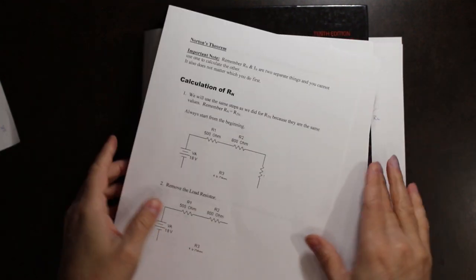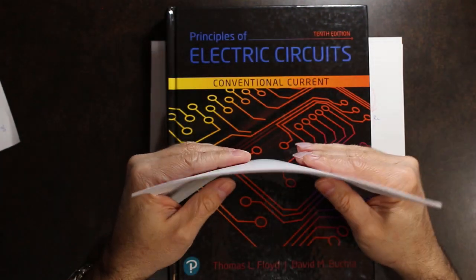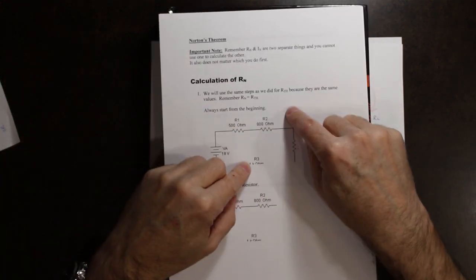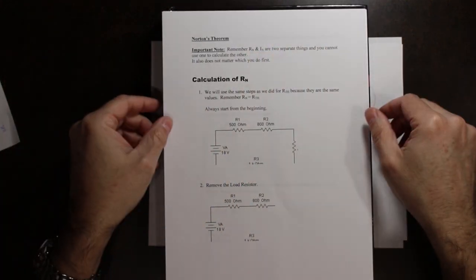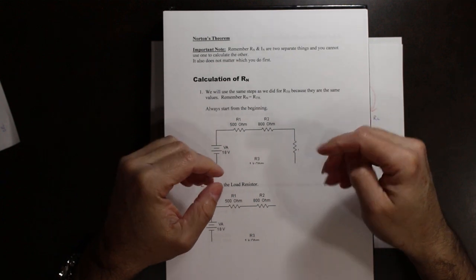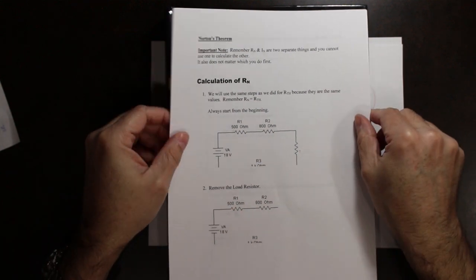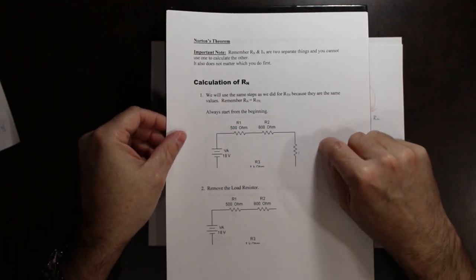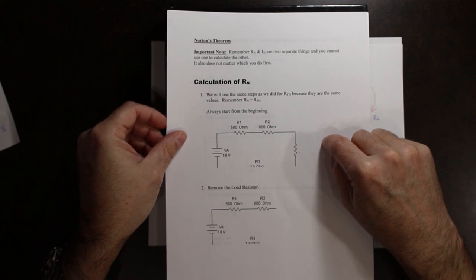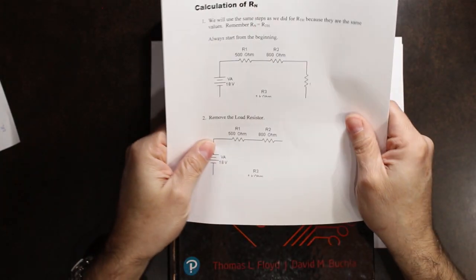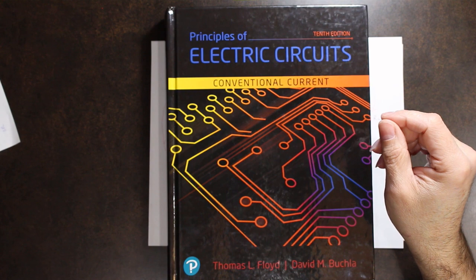These notes are available on Blackboard. There's also a set of instructions for solving Thevenin's equivalent circuit on Blackboard as part of your class notes. So the procedure is there, step by step.